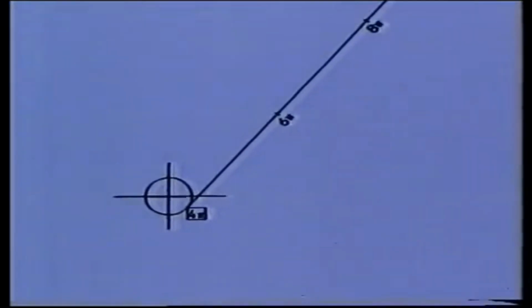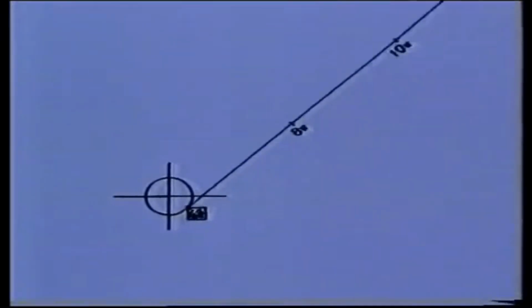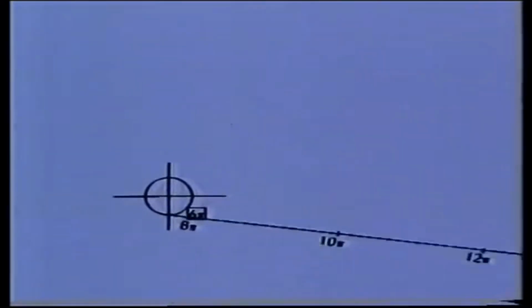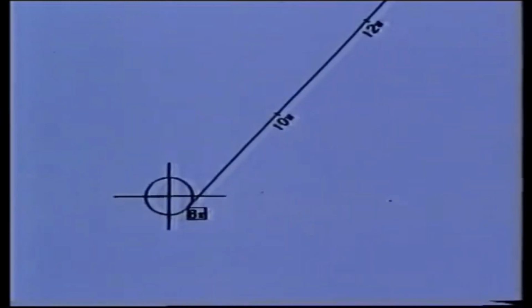So does 2 pi. So does 4 pi. And so on. You'd expect this, since this coset is just the stabilizer itself.